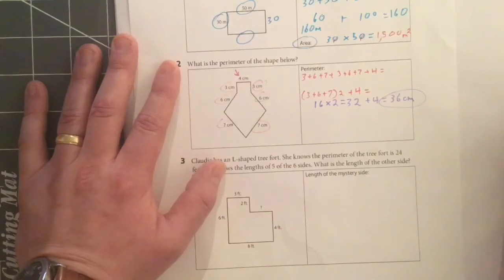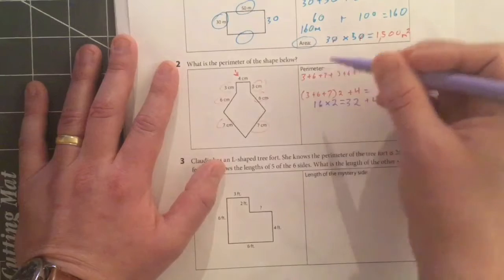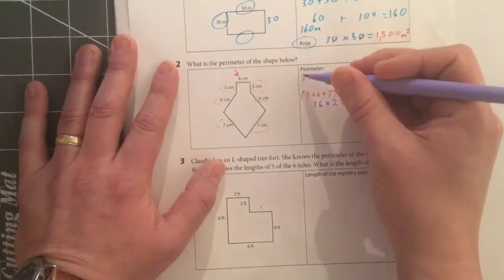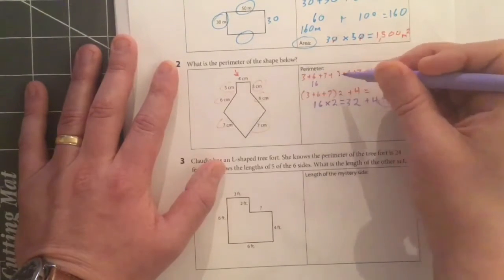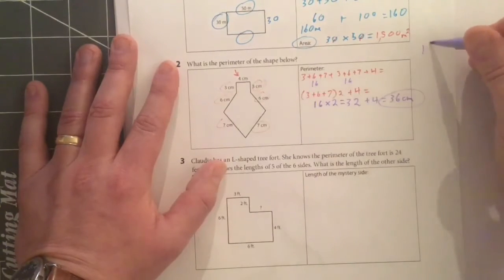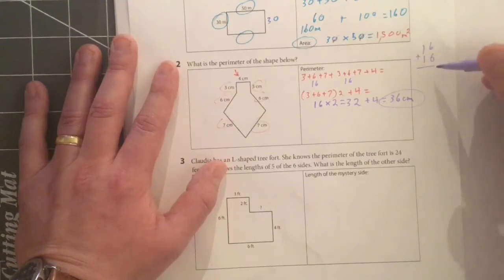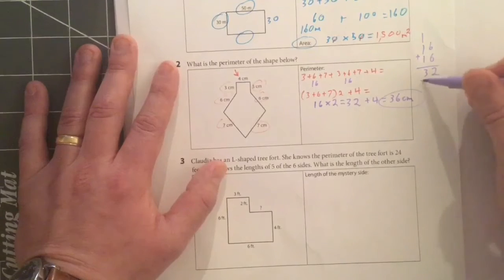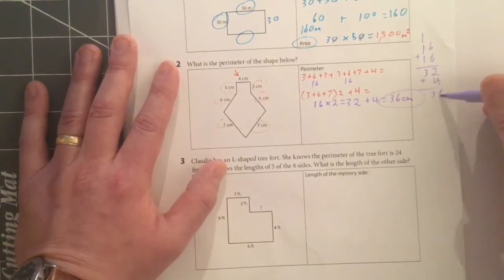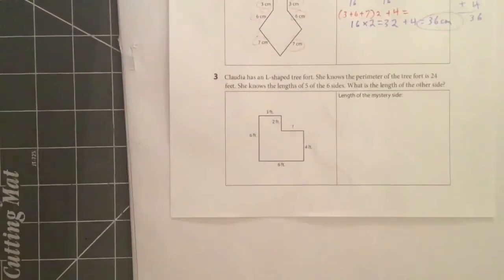Now, I'm not certain I'm right, so I'm going to do it again to double check. 7 and 6 is 13, 14, 15, 16. I got 16 there. I'm going to do 7, 6, and 3. That's 16 again. 16 plus 16. I'm going to do that work over here just to make sure that I'm right, because being wrong is embarrassing, especially when I'm the teacher. I got 32 plus my 4 gets me to 36. I got 36 there and 36 there. That's how I know I have the right answer.